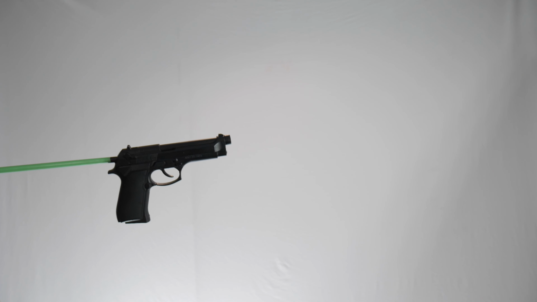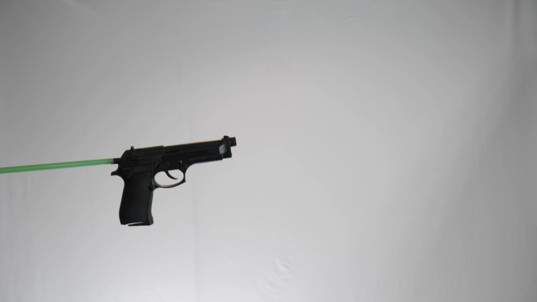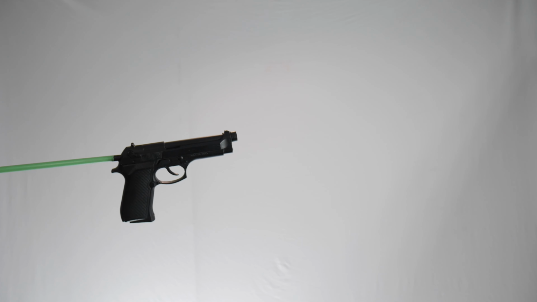Wow, it's a gun. And without touching the camera, don't touch that camera, I then have to get a shot of just the gun. And then once I have that, now I can get my blank background shot.